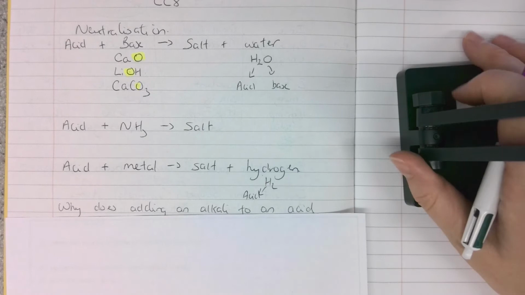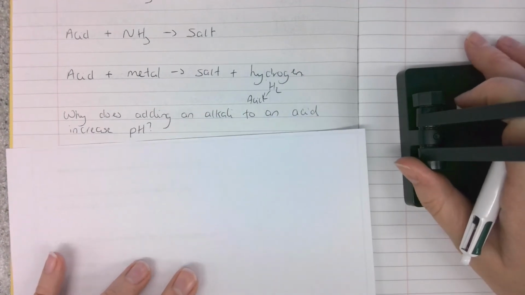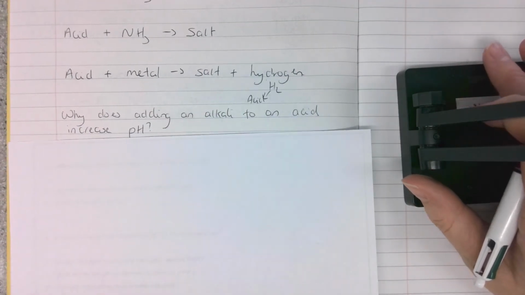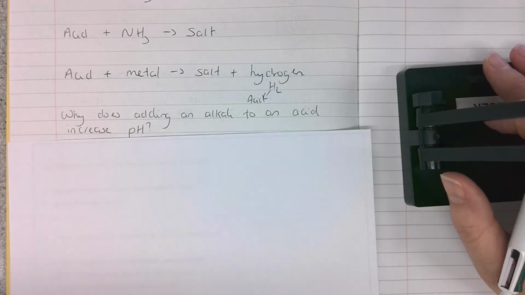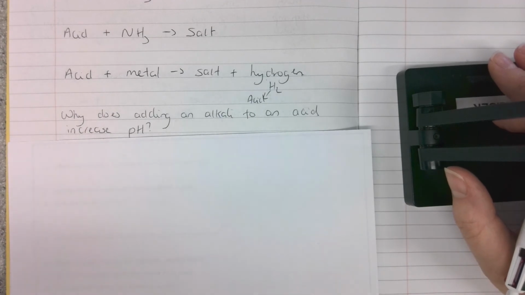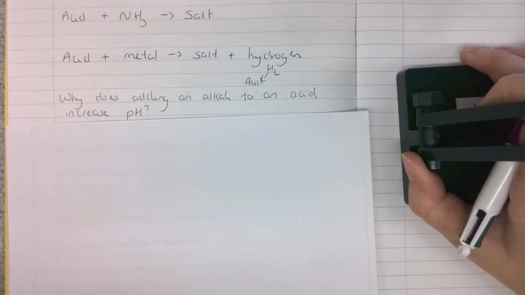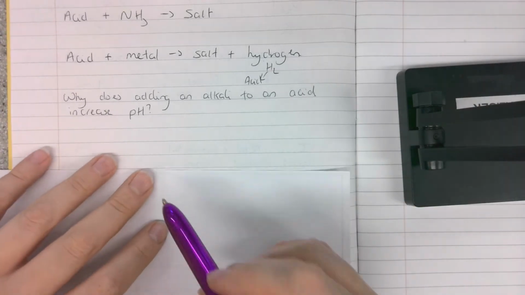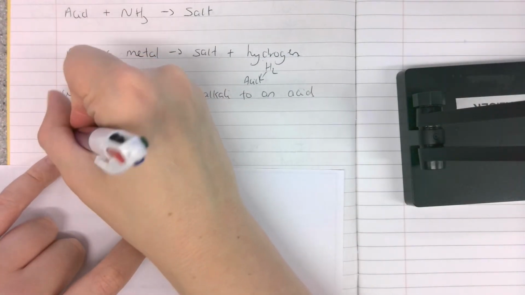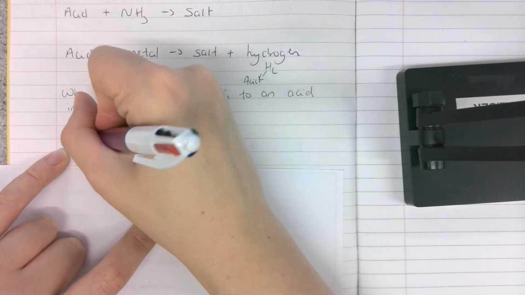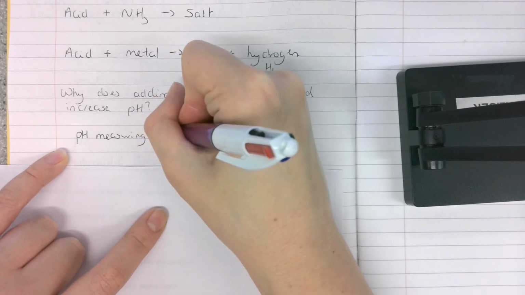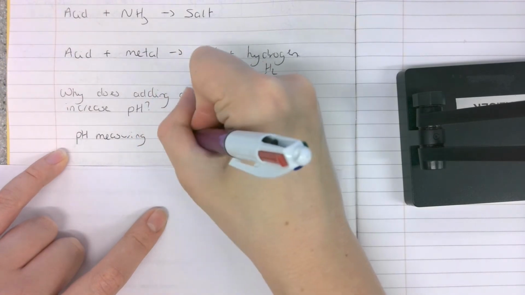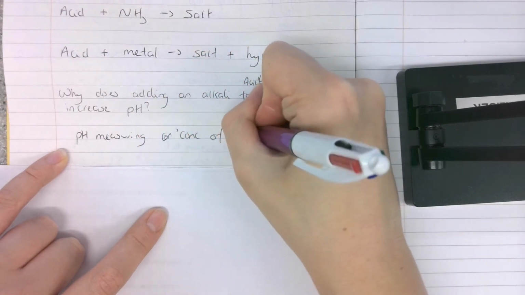The other thing that I do remember a couple of people having problems with is, why does adding an alkali to an acid increase pH? And I know you'd all probably quickly tell me that an alkali neutralizes the acid, and that leads to an increase in pH, but the mark scheme wanted more than that. You need to know that when you're getting the pH, what you're actually doing is you are measuring the concentration of H+ ions. pH is you're measuring concentration of H+ ions.